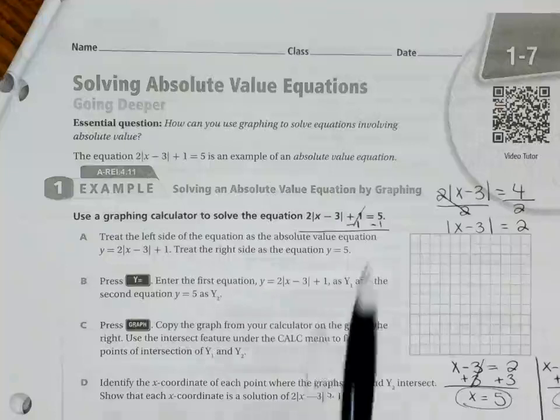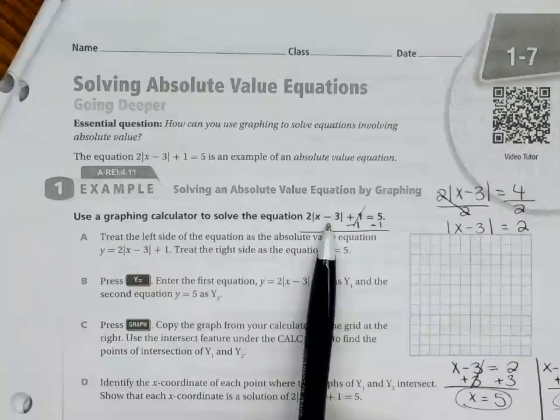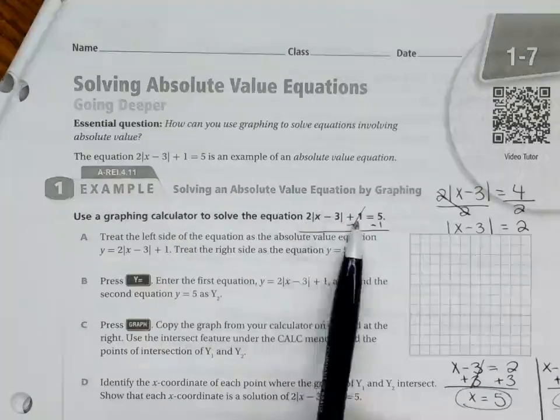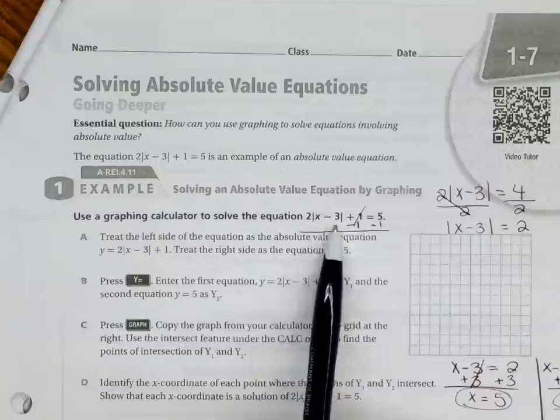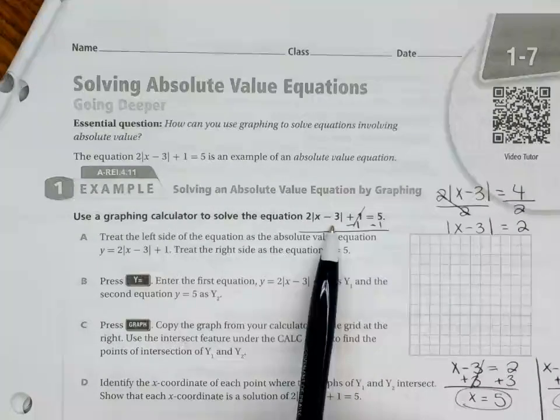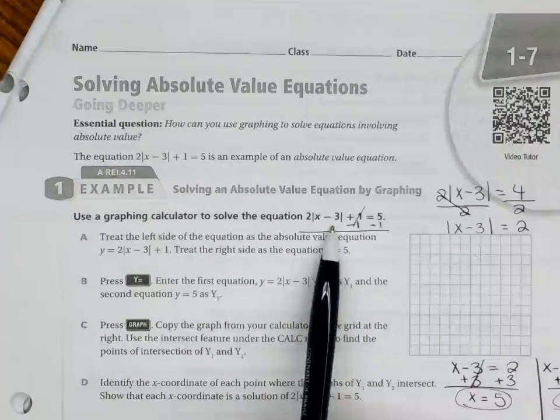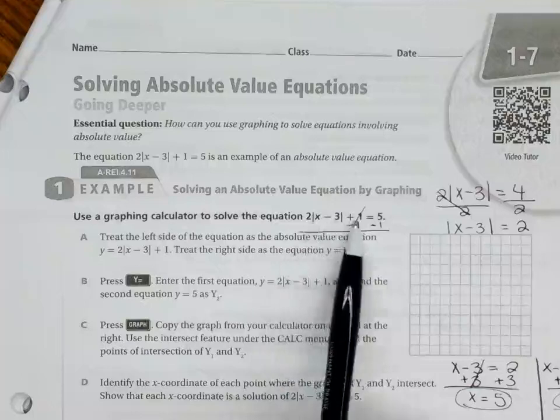Well, let's think about this. If I plug in a 5, 5 minus 3 is 2. The absolute value of 2 is 2. 2 times 2 is 4. 4 plus 1 is 5. So that works. Let's plug in a 1. 1 minus 3 is negative 2. The absolute value of negative 2 is positive 2. 2 times 2 is 4. 4 plus 1 is 5.